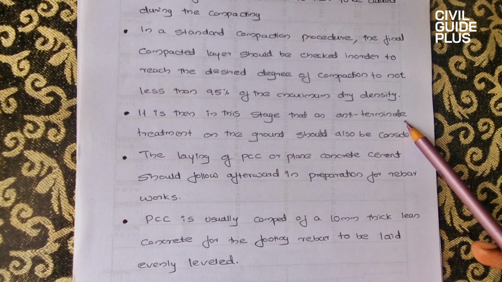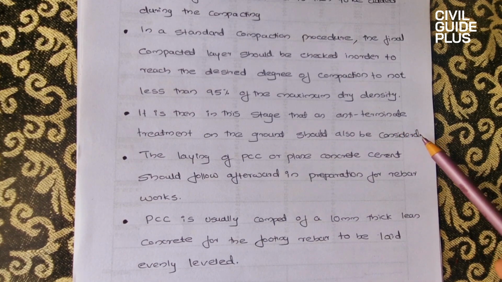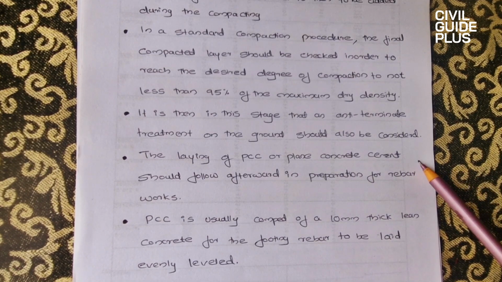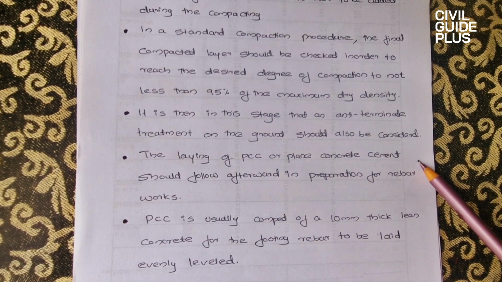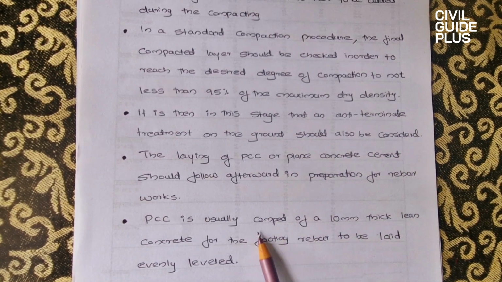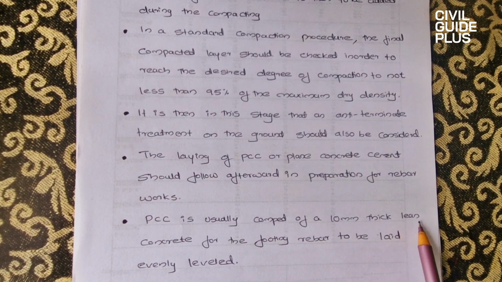It is in this stage that an anti-termite treatment on the ground should also be considered. The laying of PCC, or plain cement concrete, should follow afterward in preparation for rebar works. PCC is usually a 10 mm thick lean concrete so the footing rebar can be laid evenly and level.